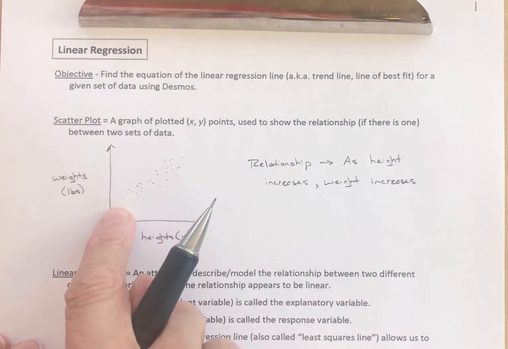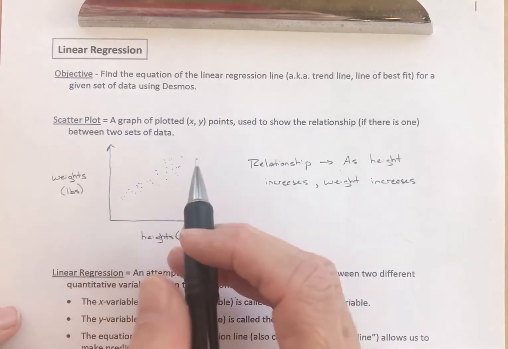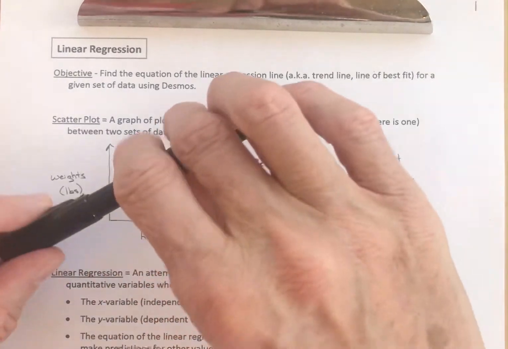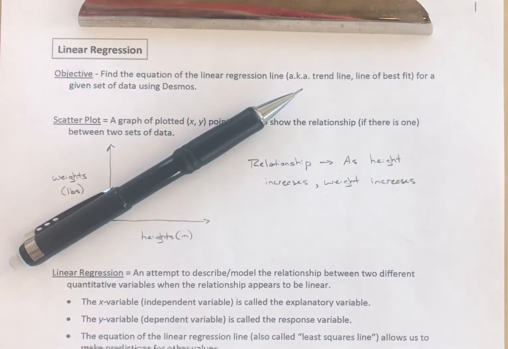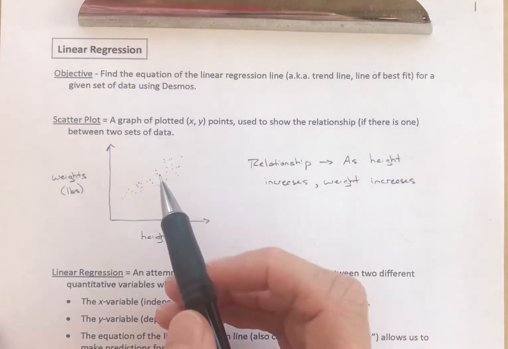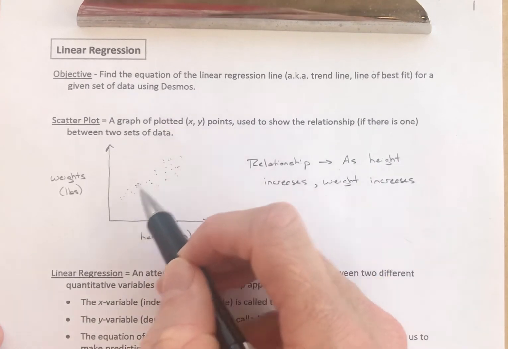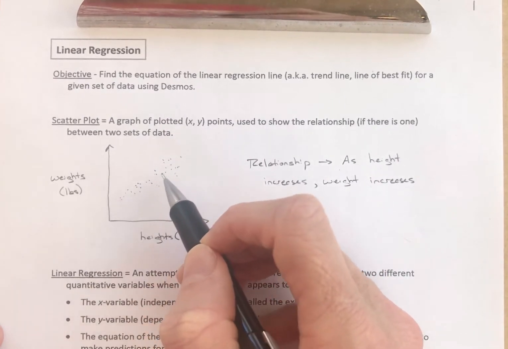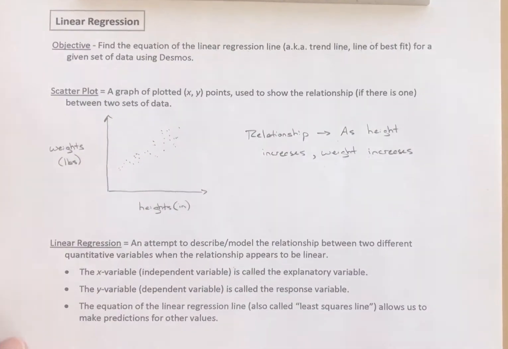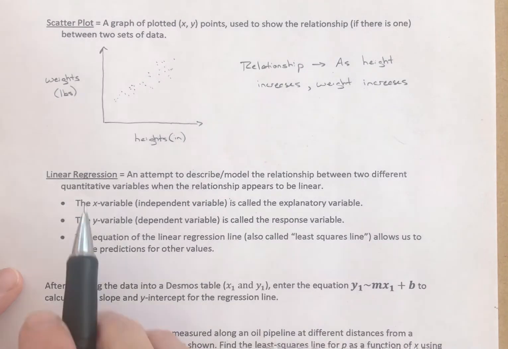So if we were to graph a bunch of people with their height and their weight, we would find that the trend would kind of be an upward trend, like in the direction of my pencil here. Okay, and this is an example of a linear relationship because it does kind of look like these data points fall along a line. Okay, so let's define the phrase linear regression.